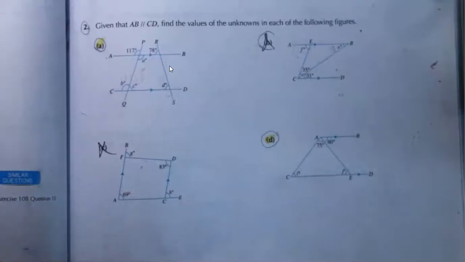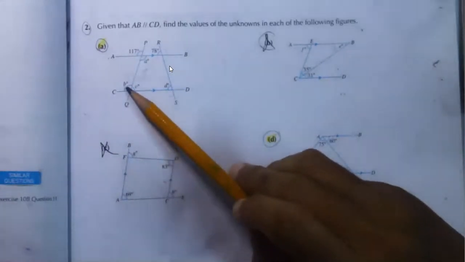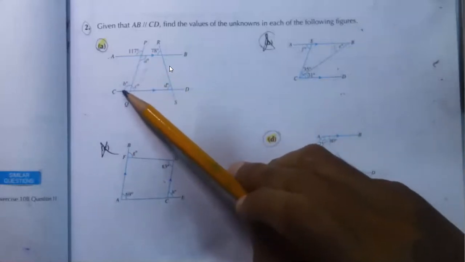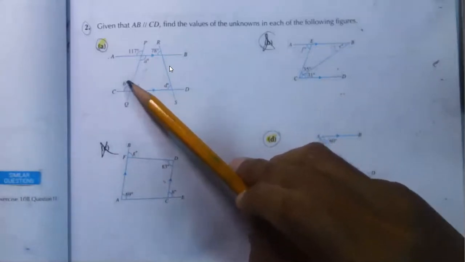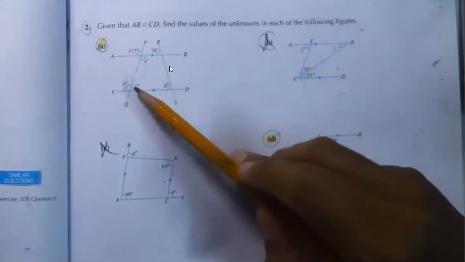Okay, Sidra, can you please tell me what corresponding angles are? You were telling me about vertically opposite; I'm asking corresponding. Corresponding angles are angles on the parallel lines on the same side of the transversal, and on the same side of both the parallel lines. For example, what will be the corresponding angle for 117? B, right? So B is corresponding to 117. Why? Because both the angles are on the same side of the same transversal.